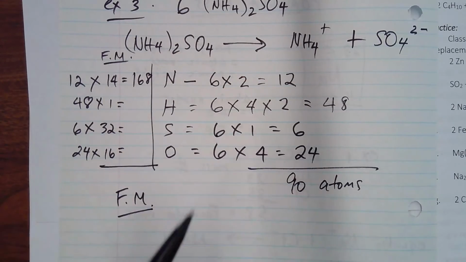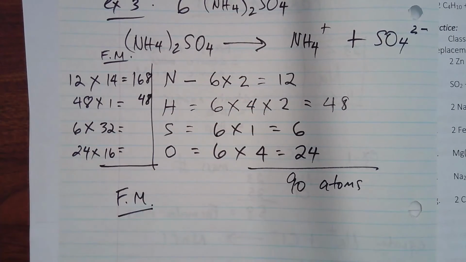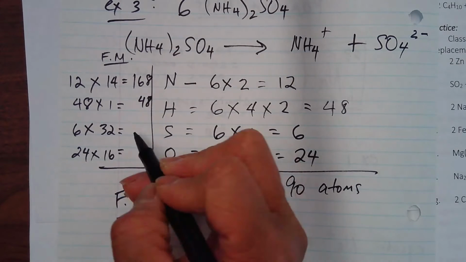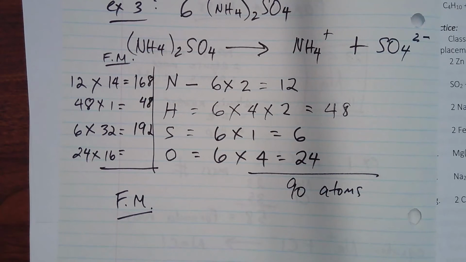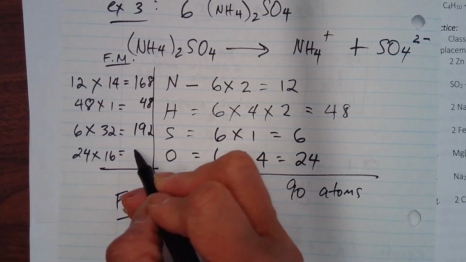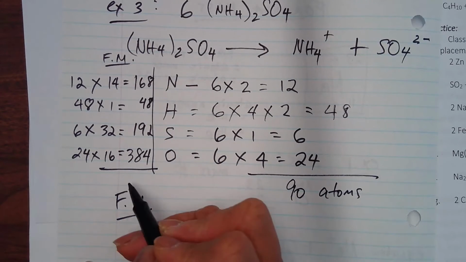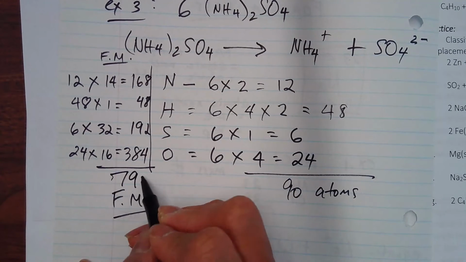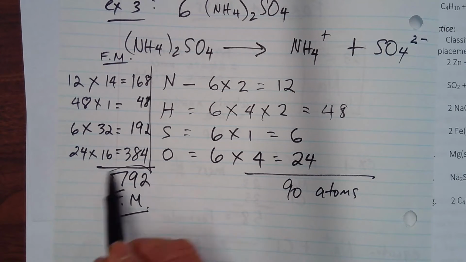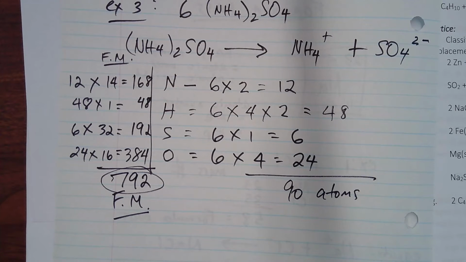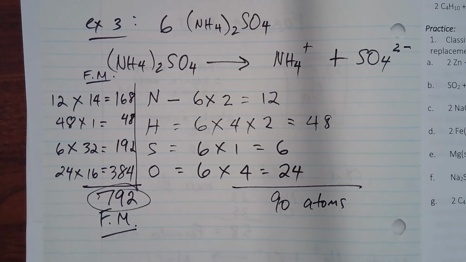What's the total? I heard a number. I got 792. Yeah, did everyone get the same? Yeah, I got that. So that is the formula mass for 6 molecules of ammonium sulfate.